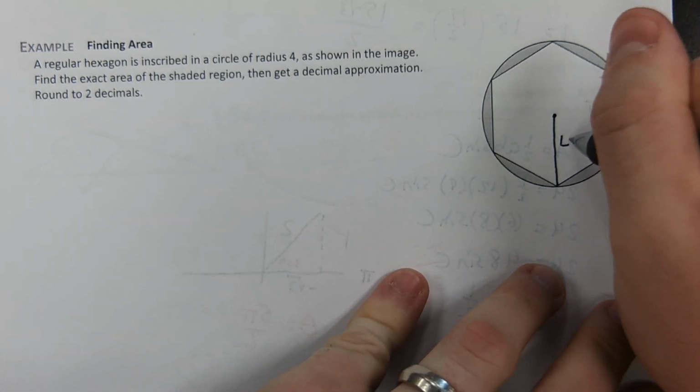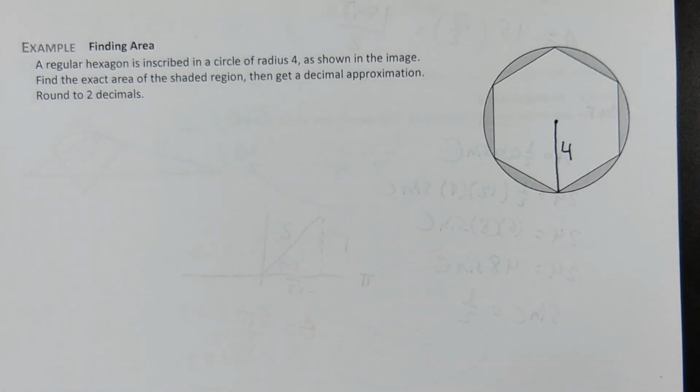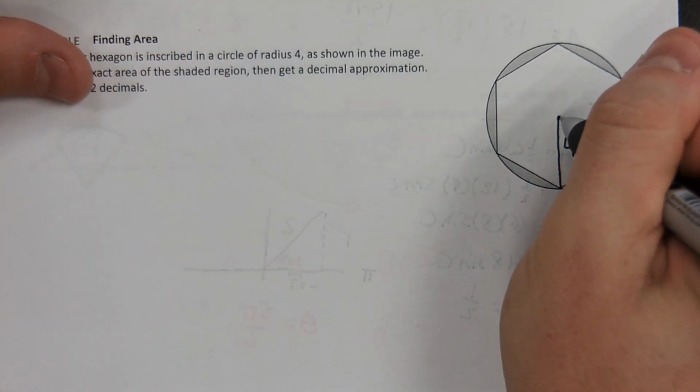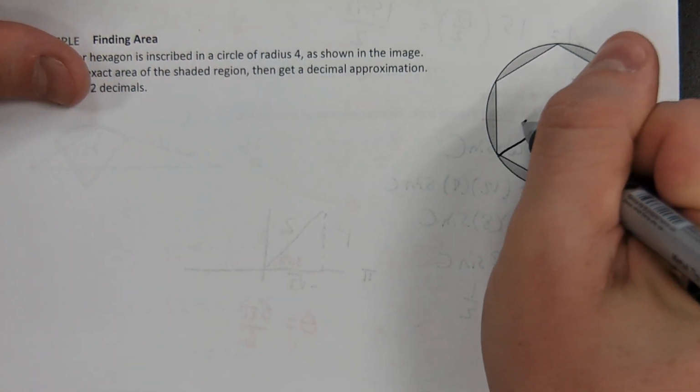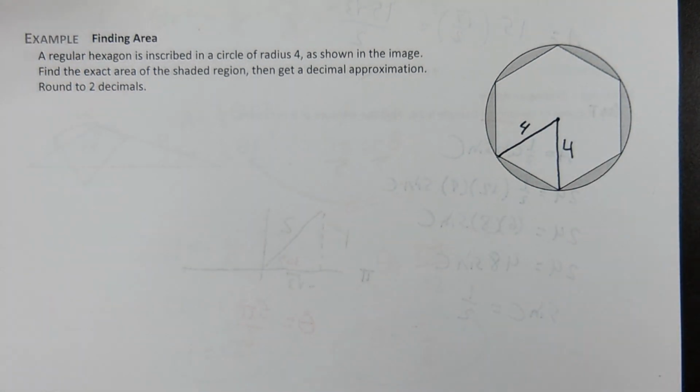Radius of 4. How can I figure out the shaded area? I'm waiting for one of you to give me an idea. When you say one portion of it, what do you mean? One wedge, one sector? So that means I need another radius, don't I? You did do this in geometry, except you didn't know 1/2 AB sine C in geometry.